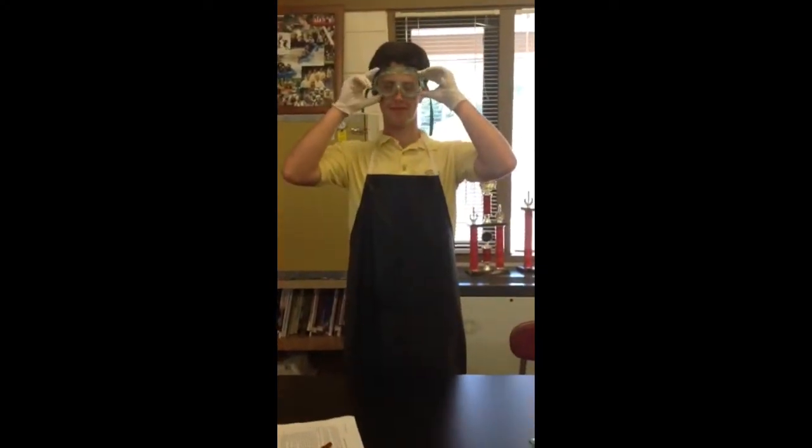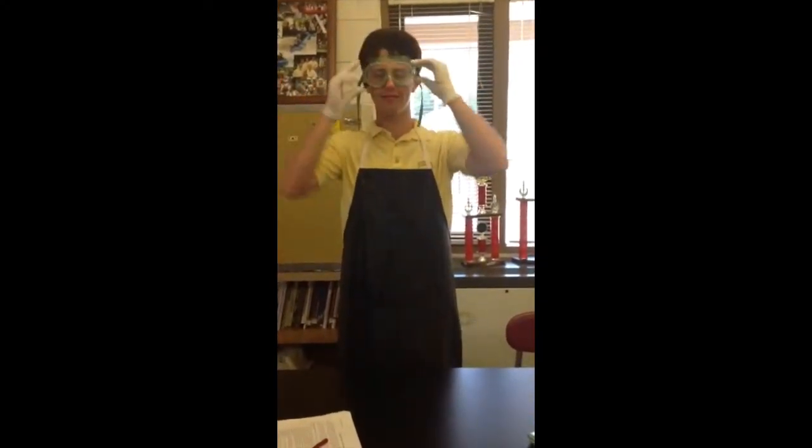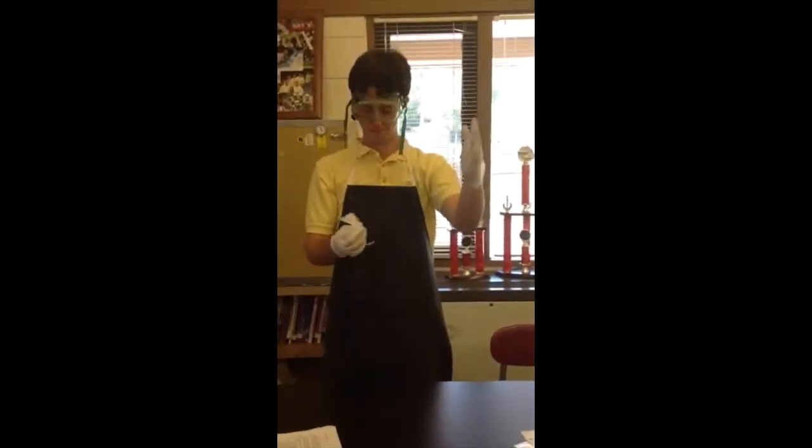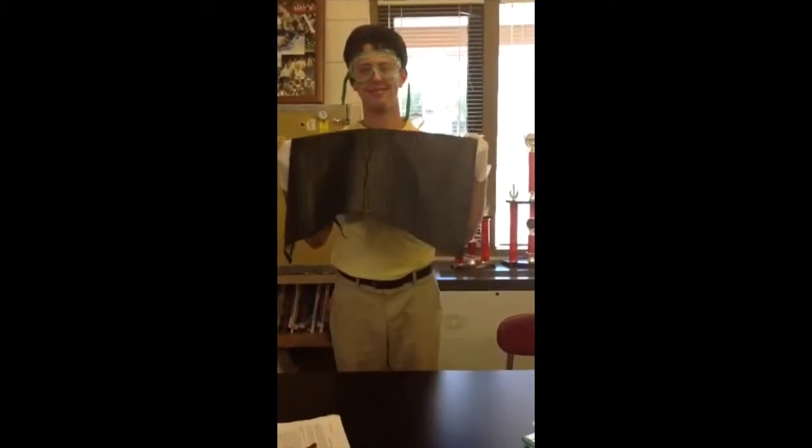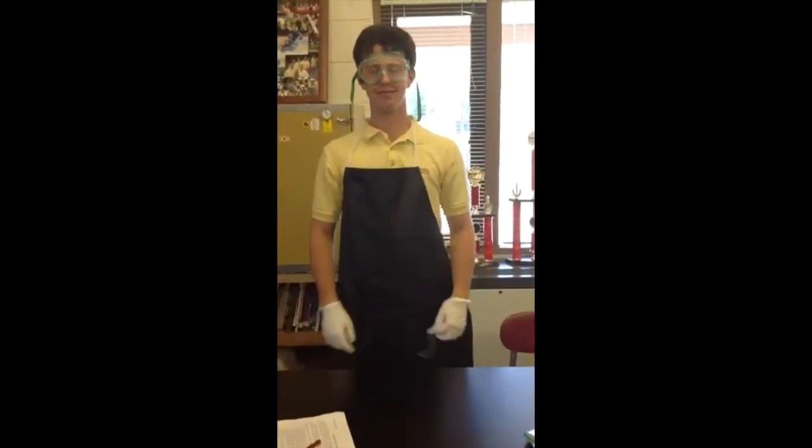In this lab, goggles were worn to protect the eyes from any contact with chemicals such as acid. Gloves were also worn to protect the hands from contact with the chemicals. Aprons were worn to protect clothing from the chemicals as well. Long hair was pulled back, and closed-toe shoes were also worn.